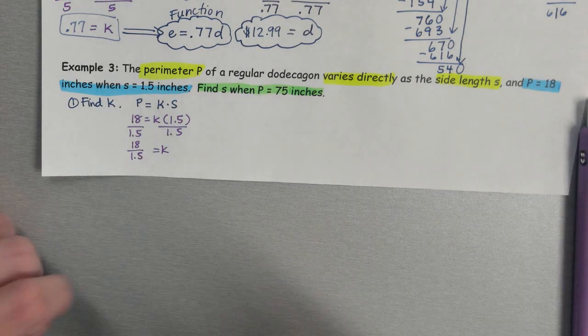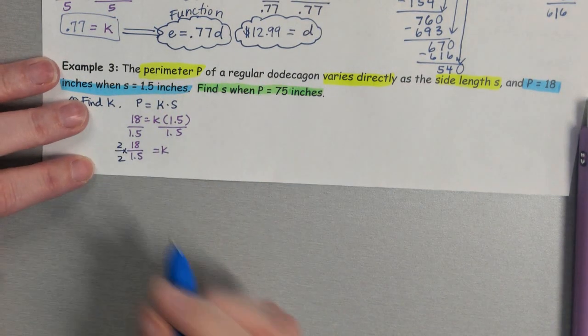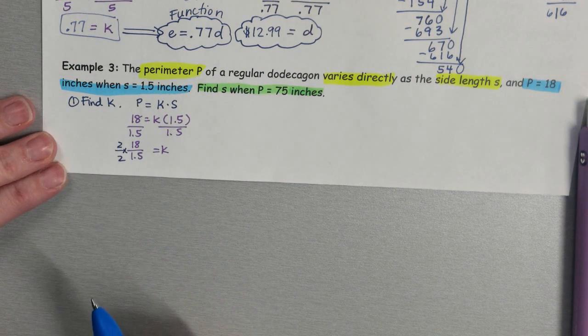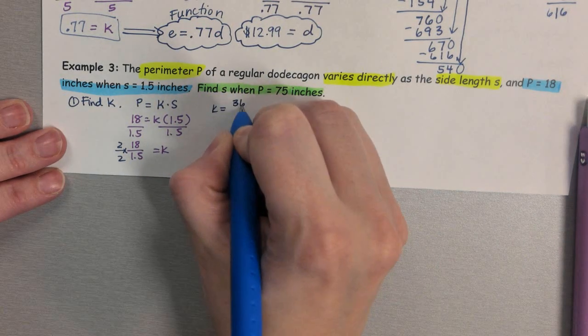To the top and the bottom. Yeah, if you multiply by 2, then 2 times 18 is, yep, so it'd be 36 over 3.